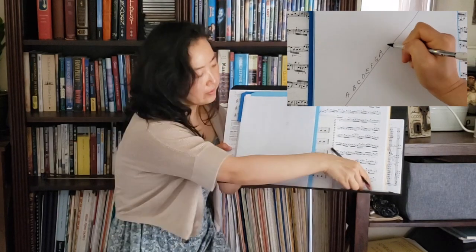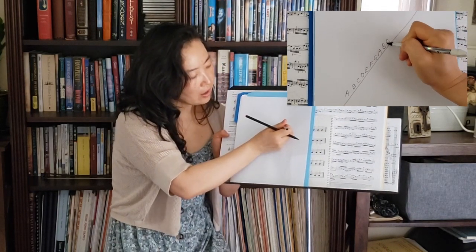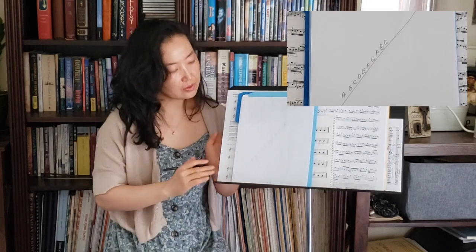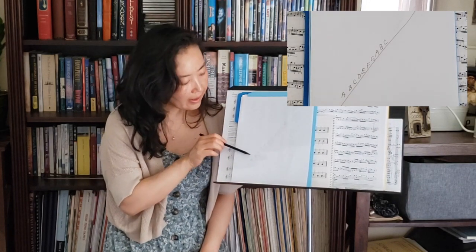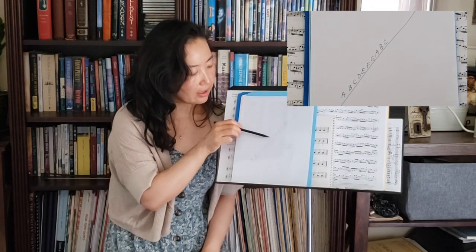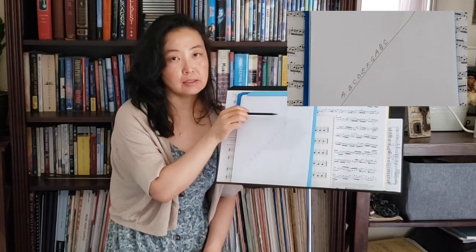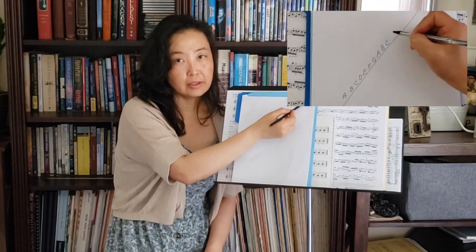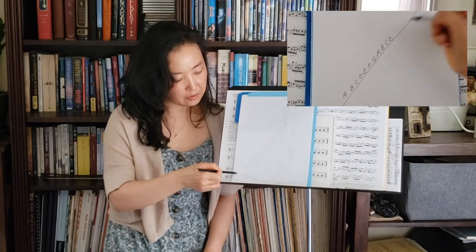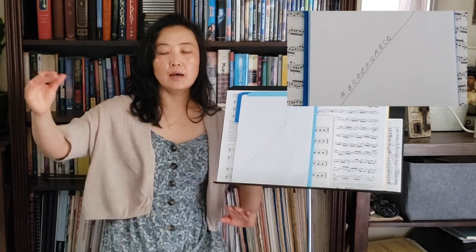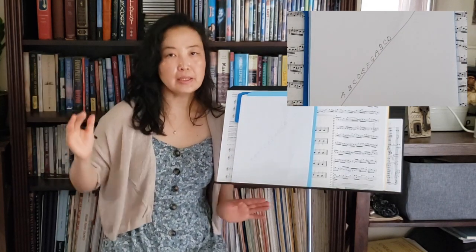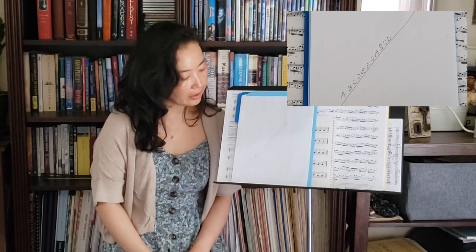I went a little bit beyond 8 notes. So you can see A, B, C, D, E, F, G, A, B, C, D. It goes on and on, and also below this it goes on and on. It's basically a spectrum that has no beginning and no end.